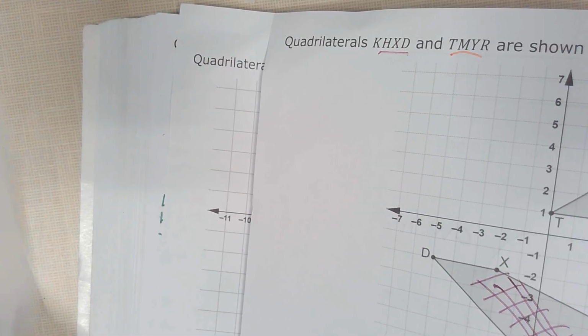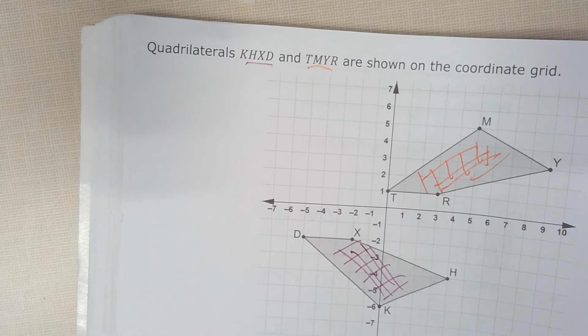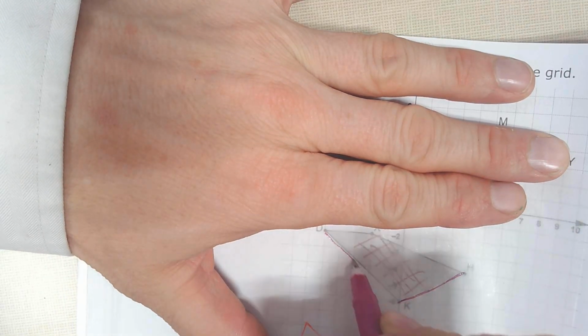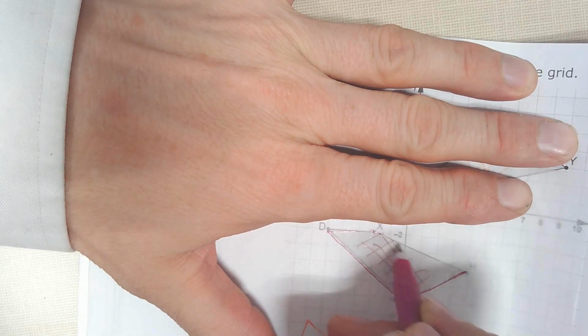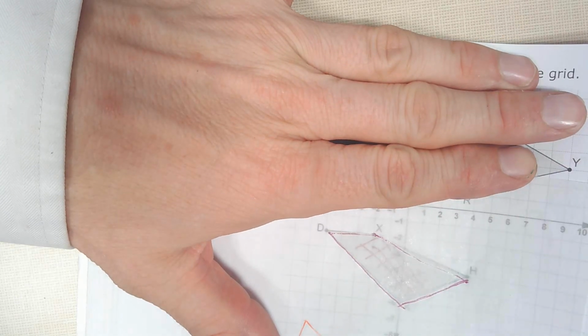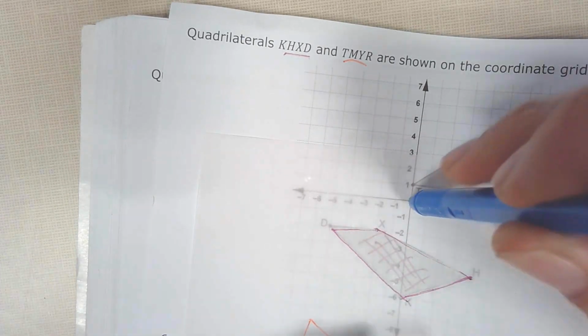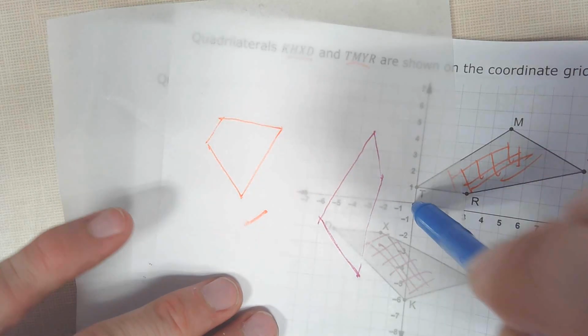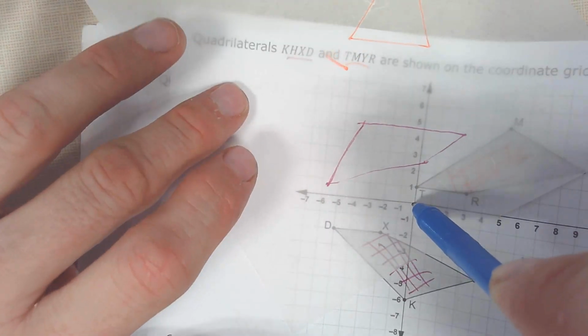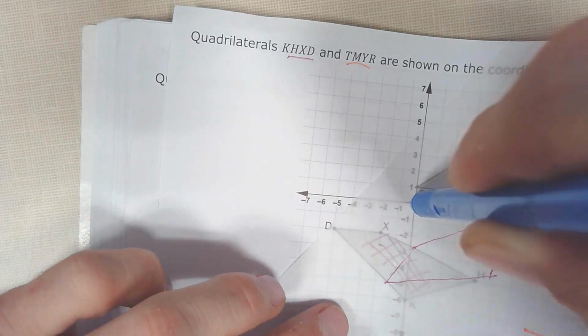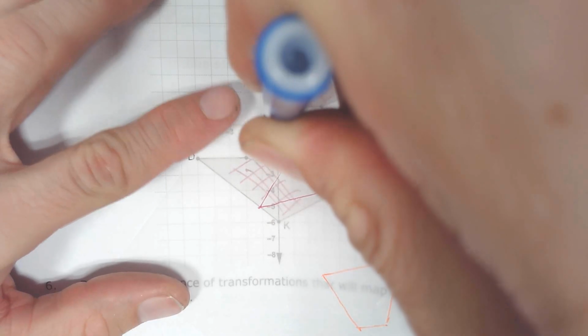I would map K, grab my purple, onto my D. Let's see if any rotations would put me in the right orientation. Would a rotation that way put me in the right orientation, or that way? Wait, that is the right orientation, right? Yeah, that puts me in the right orientation.